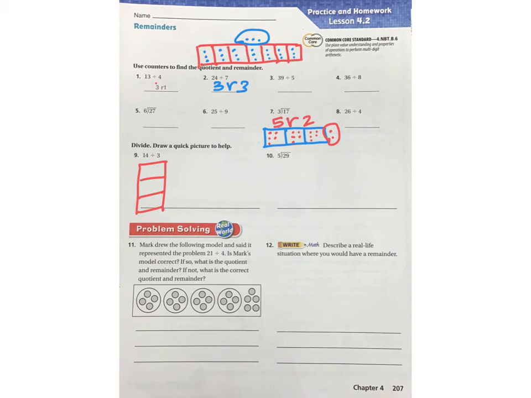14. Okay? Let's see how many we can fit in each box to make them all even. Remember, the quotient has to be exact, has to be even. Okay, here we go. Let's count up to 14. So we have 1, count with me, 2, 3, 4, 5, 6, 7, 8, 9, 10, 11, 12.